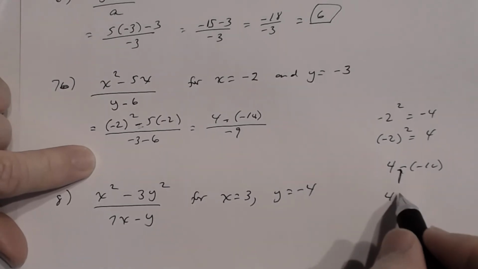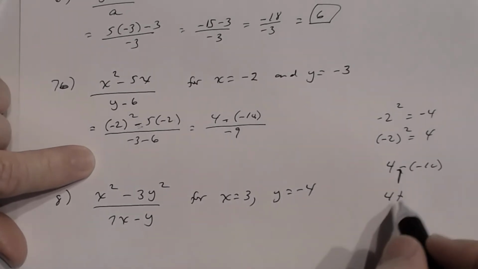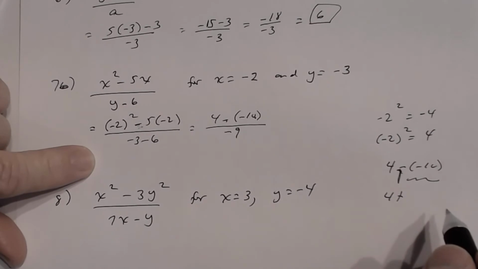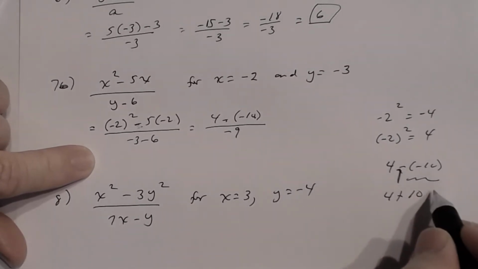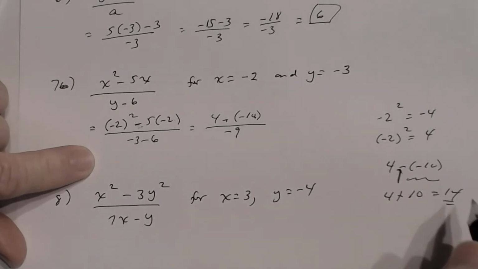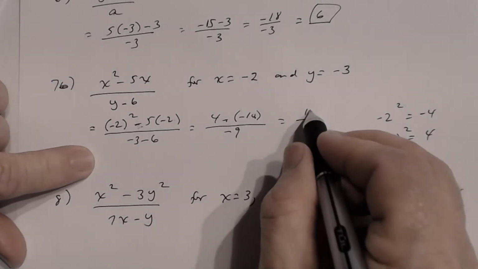So it becomes 4 plus. You change it to addition, you have to take the opposite of this number though. So what's the opposite of a negative 10? Well, that's a positive 10. So that becomes 14. So the numerator is just 14.